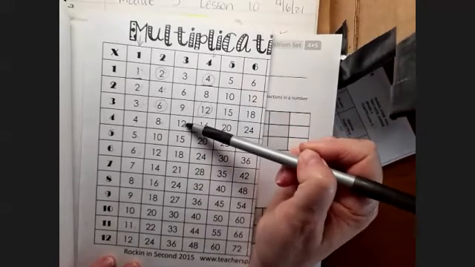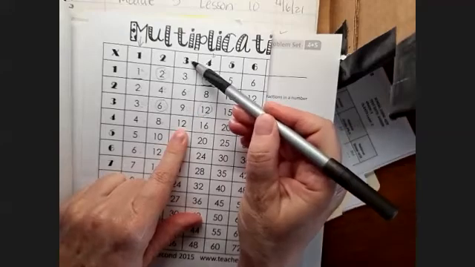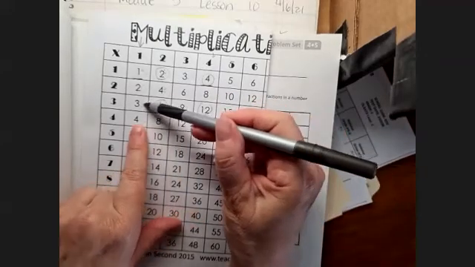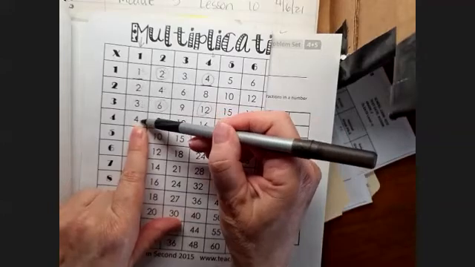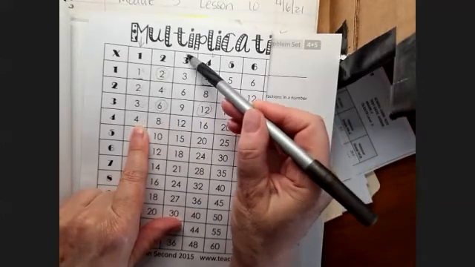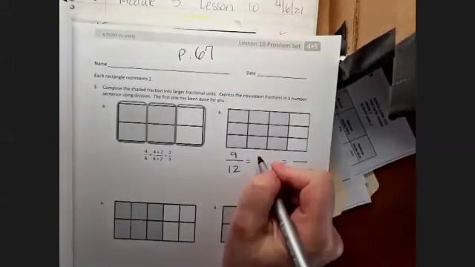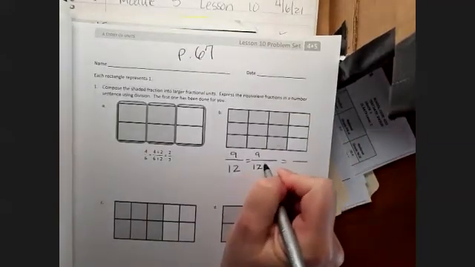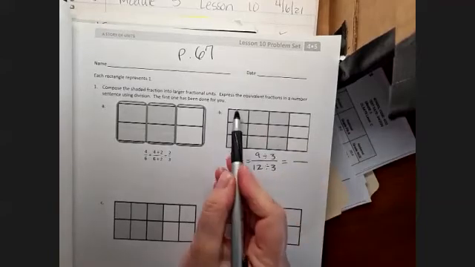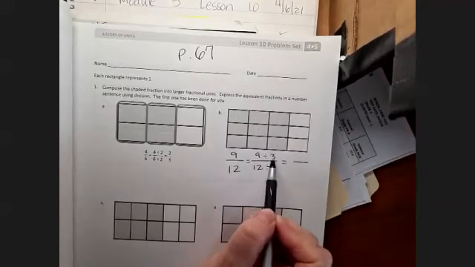I see 9 and 12 down the 3 column. That means I could divide by 3. I can move all the way over, and I'm going to end up with 3/4. That's going to be my simplest form, 3/4. This column tells me what I should divide by. So 9/12, I'm going to divide by 3. And if you see, this column was cut into 1, 2, 3 pieces. So that's where I'm getting the dividing by 3 as well.